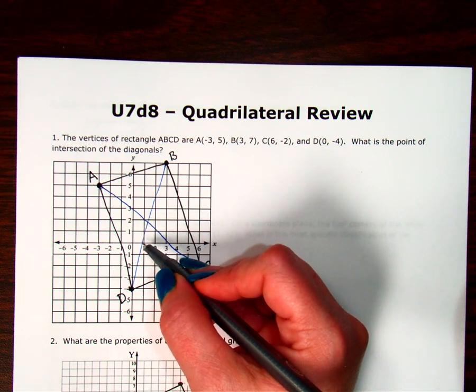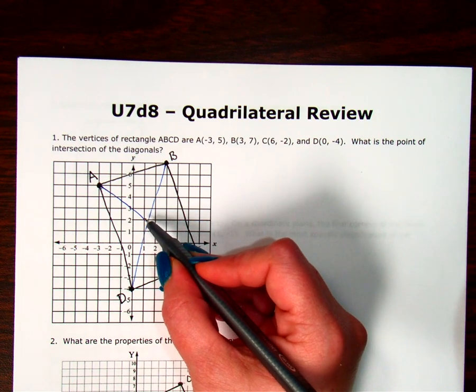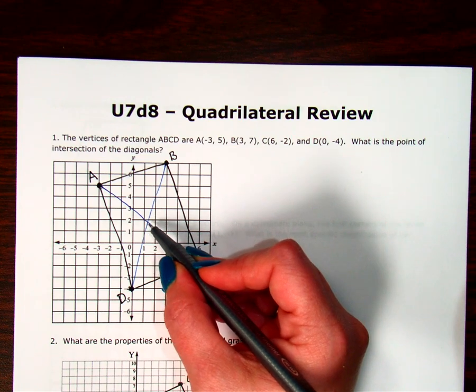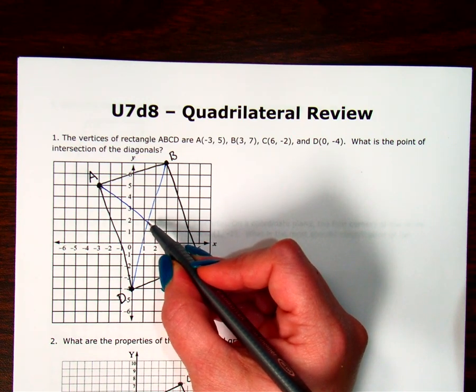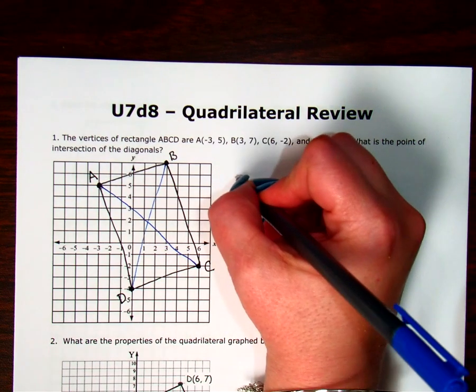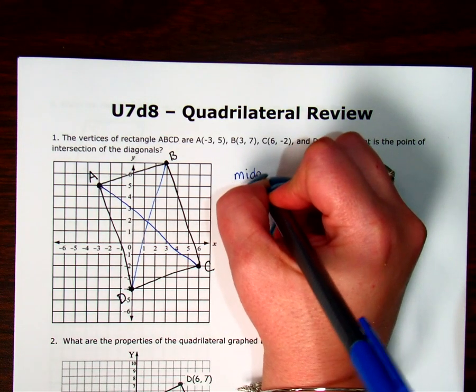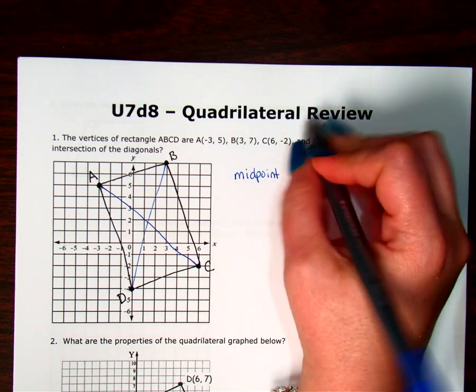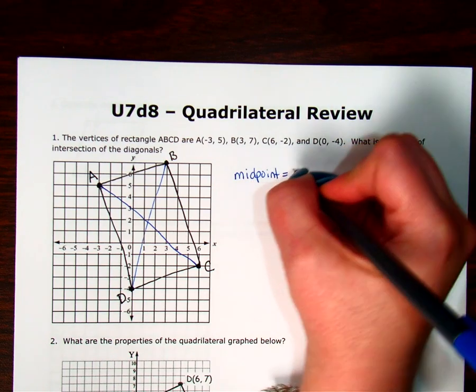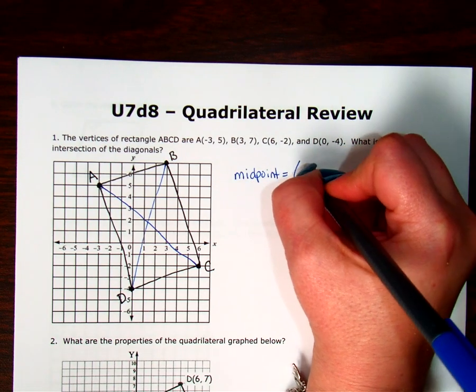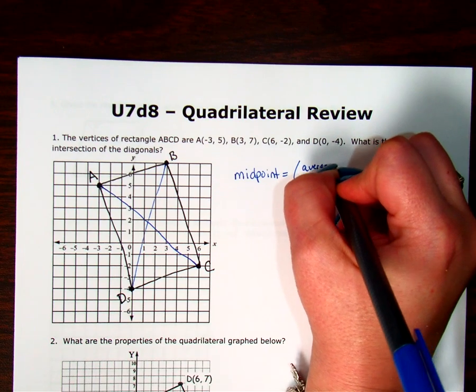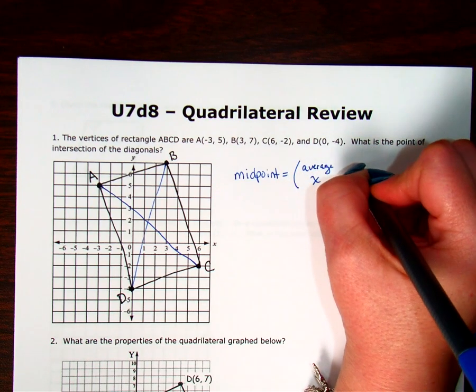Now, if I have multiple choice and 1, 2 was a choice, I might go with that because it kind of looks like the closest. But for all I know, it might be a decimal answer. So we need to check. To find the midpoint of a segment, we average the x's, and then we average the y's.